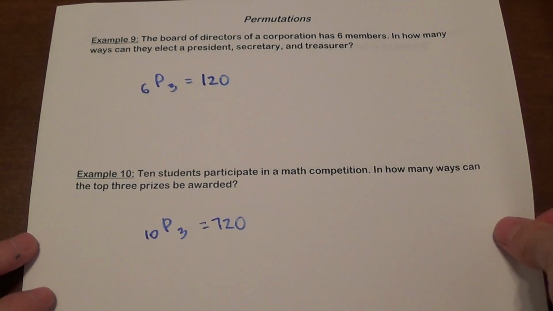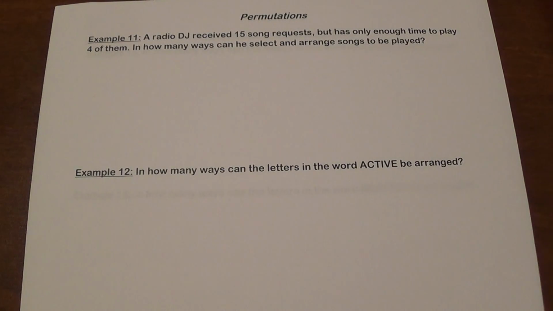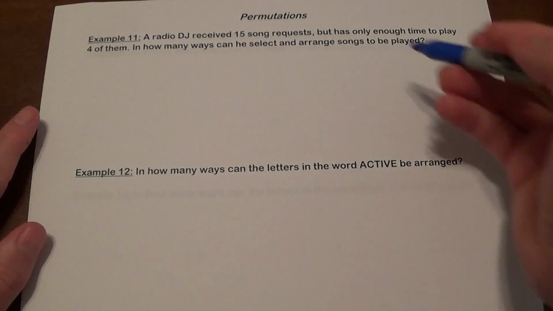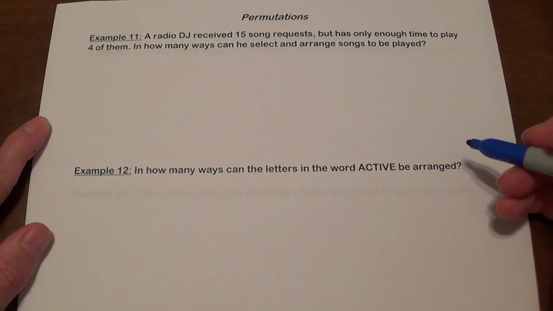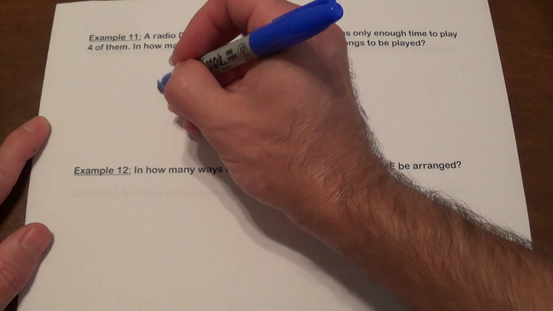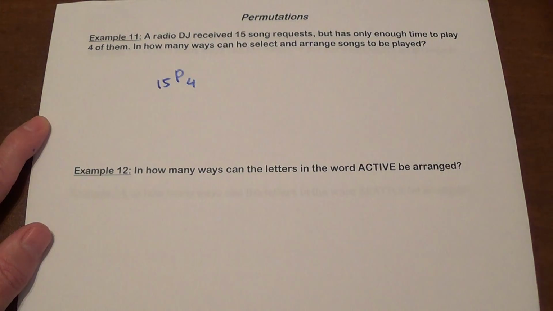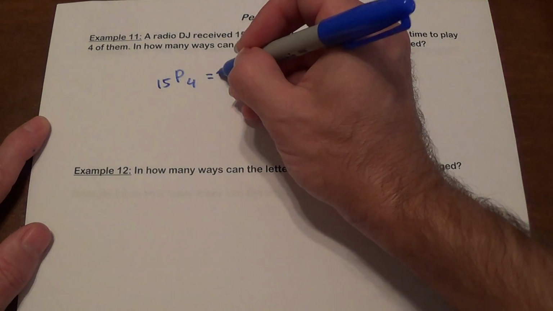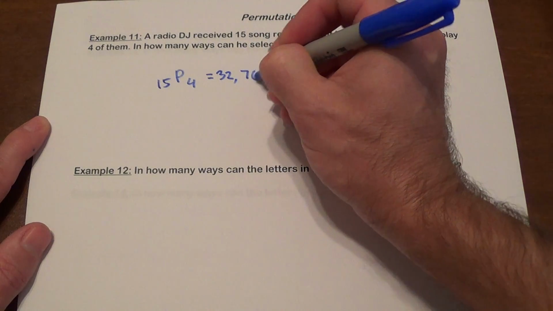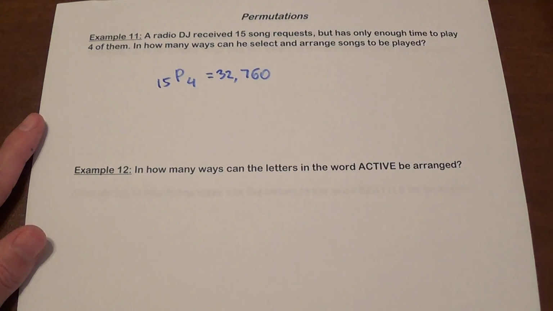Let's continue. A radio DJ received 15 song requests, but only has enough time to play 4 of them. In how many ways can he select and arrange songs to be played? So, obviously we're selecting them and arranging them in specific order. So there's going to be 15P4. 15P4 is going to be 32,760 different ways how this can be done. Imagine that.